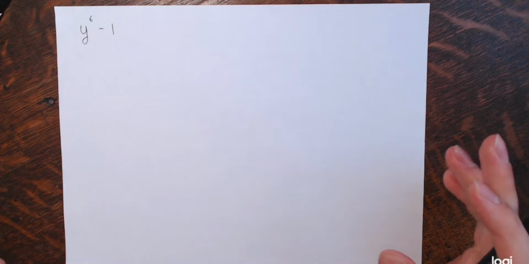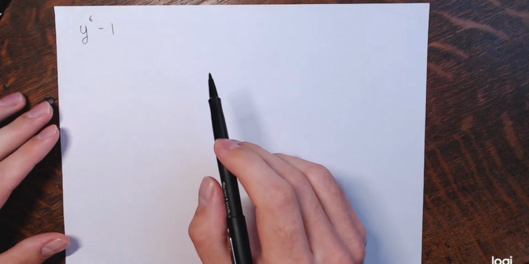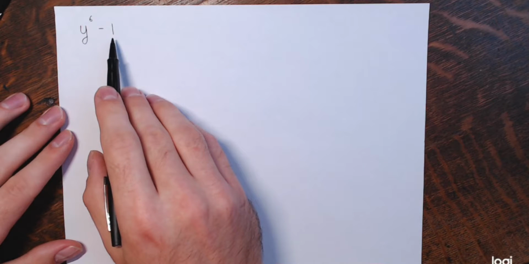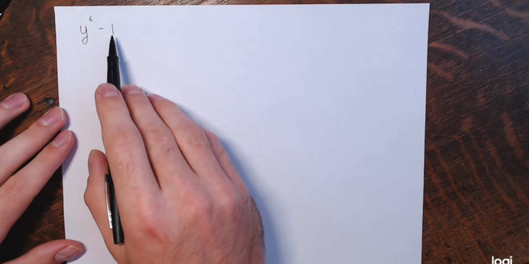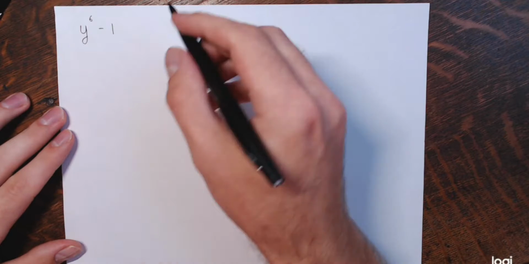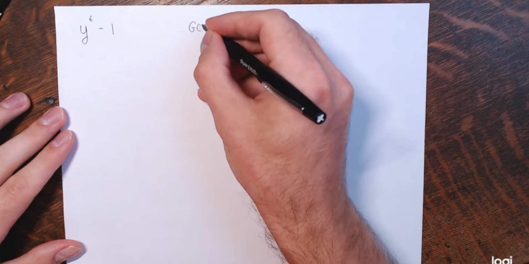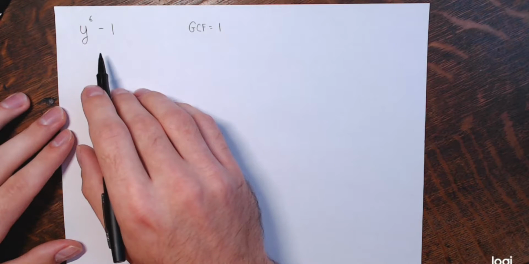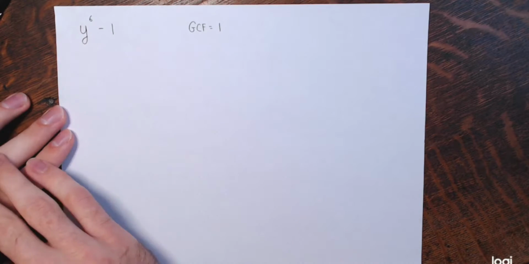Okay, so I'm going to talk out loud the little steps for factoring. First was, look at the terms. Is there a greatest common factor other than 1? And no, the greatest common factor of these 2 terms is just 1. 1 goes into everything. So I'm not going to pull out a GCF.